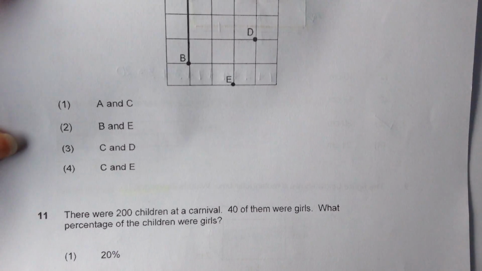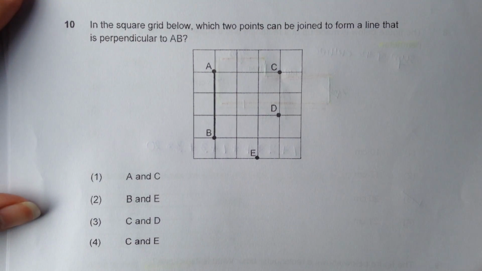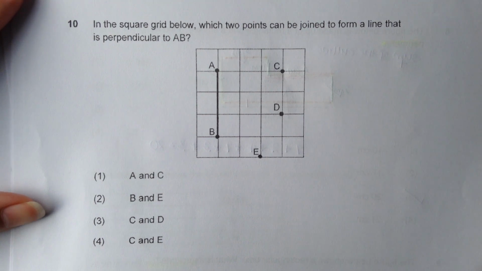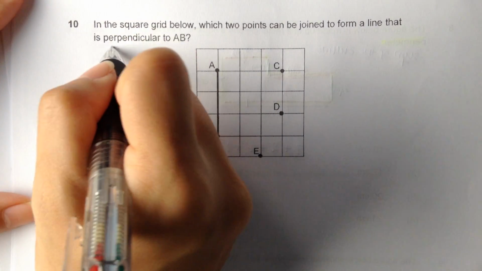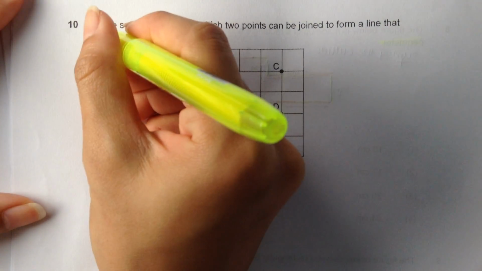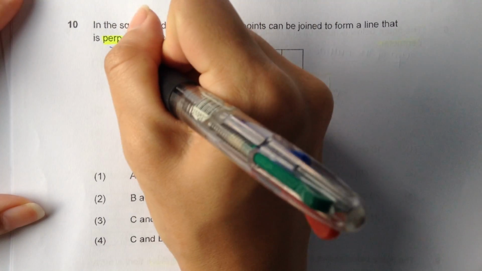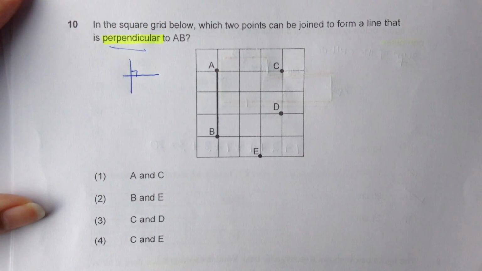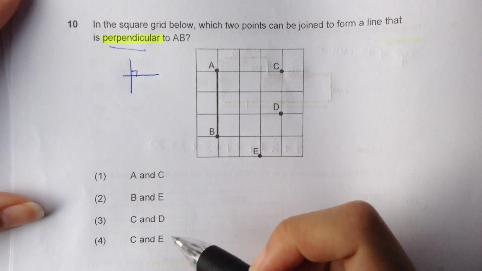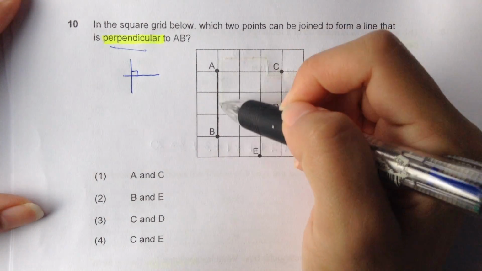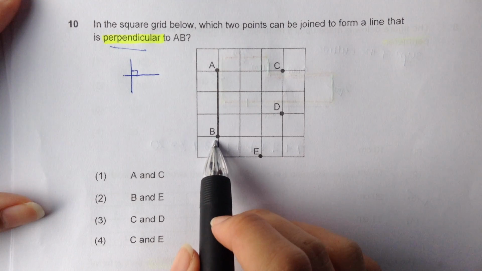Question 10. In the square grid below, which 2 points can be joined to form a line that is perpendicular to AB? So I want a line that is perpendicular. So the important word here is perpendicular. Perpendicular lines are lines that meet at a right angle. So if there's a standing line, there must be a line lying down. Or if there's a lying down line, there must be a line standing up. So AB is standing up now. I must have a line that is lying down.